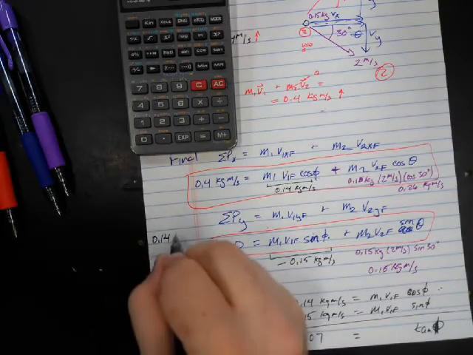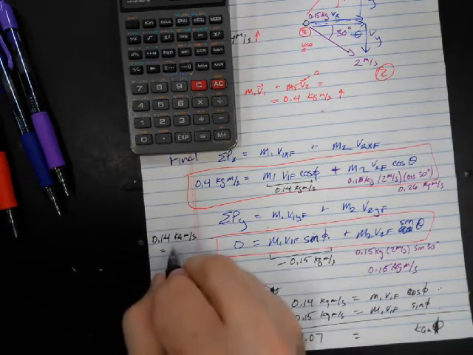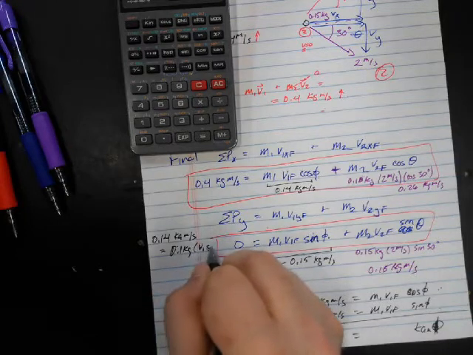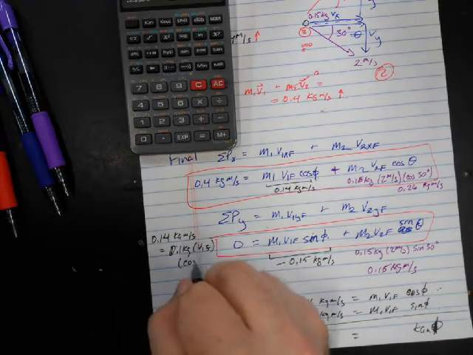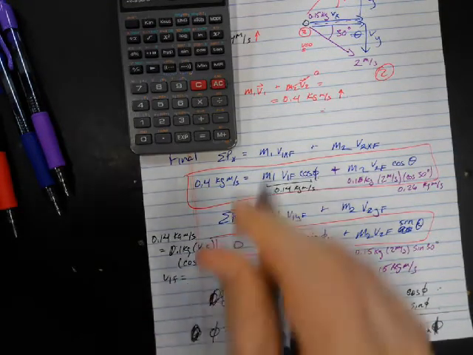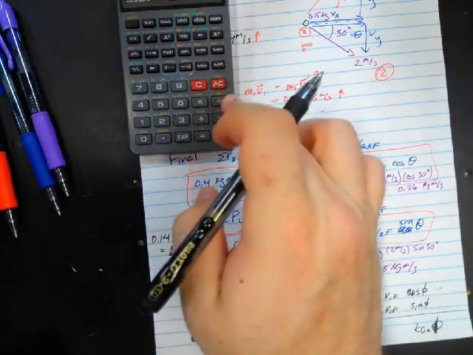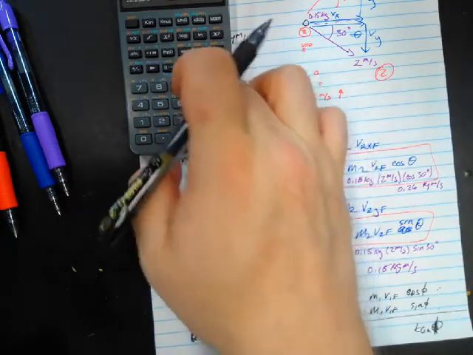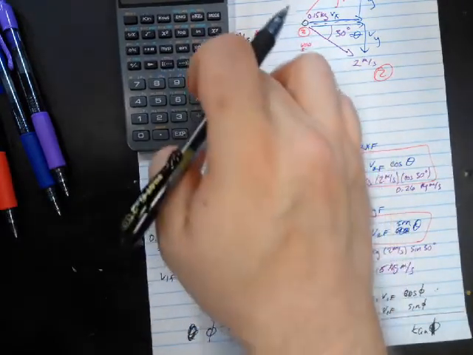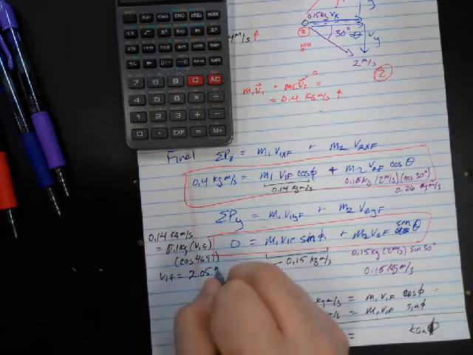0.14 kilogram meter per second equals 0.1 kilograms times v1 final times cosine of 46.97. And we get v1 final: 0.14 divided by 0.1 divided by the cosine, we get 2.05 meters per second.